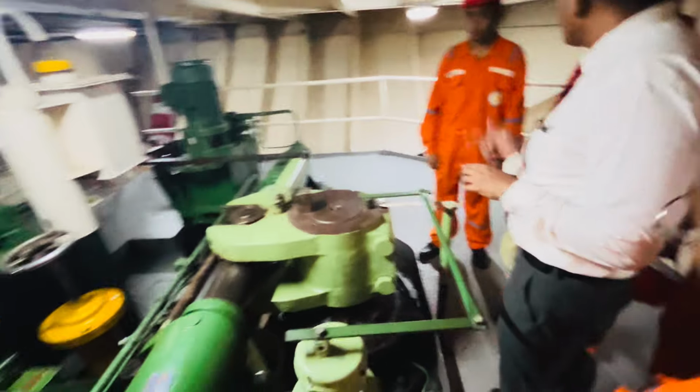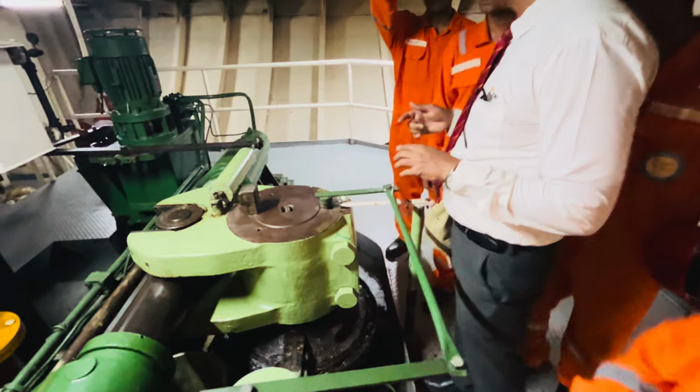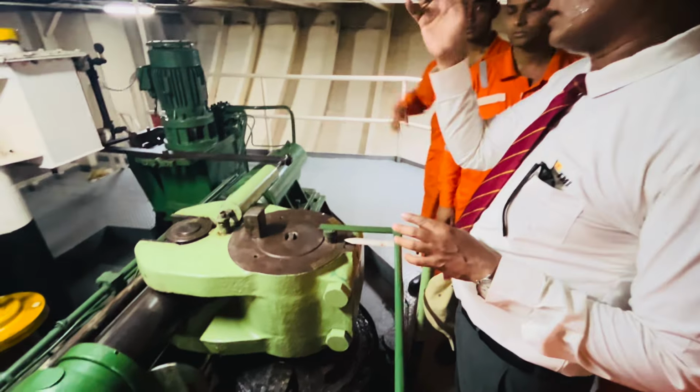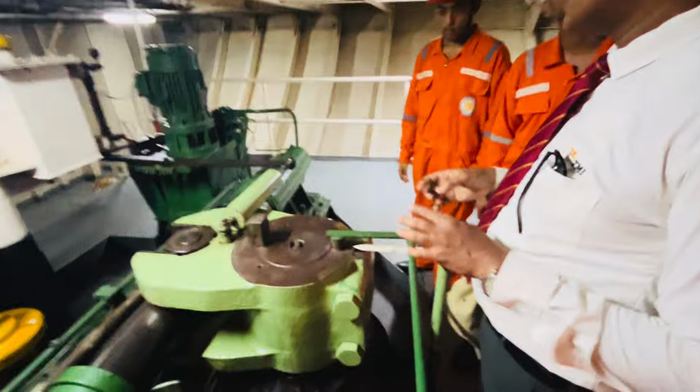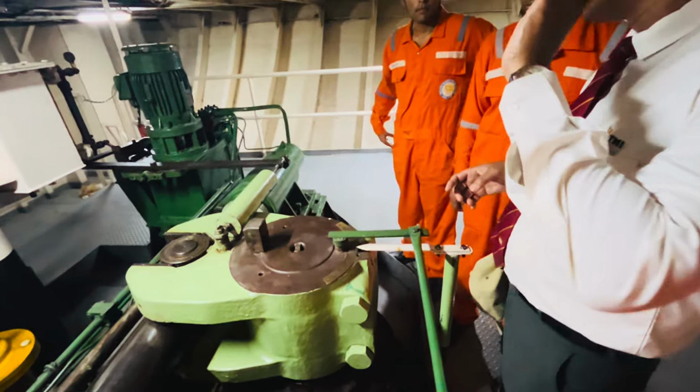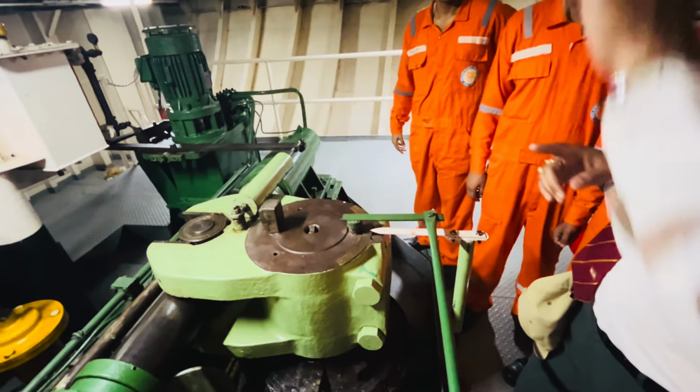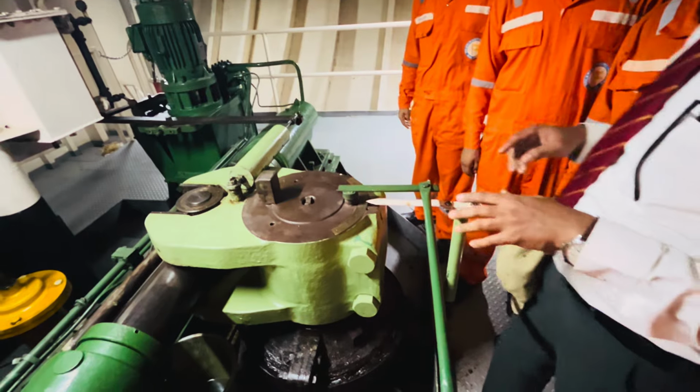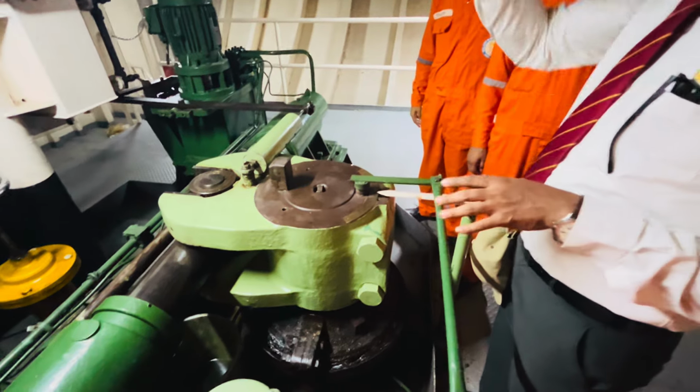Now, last thing. How will the person sitting on the bridge come to know what the correct position of the rudder is? For that we have what is called the rudder angle indicator. But the rudder angle indicator should have supply, then only it will turn. So how that supply is connected, that we have to see. Who is giving supply to the rudder angle indicator?